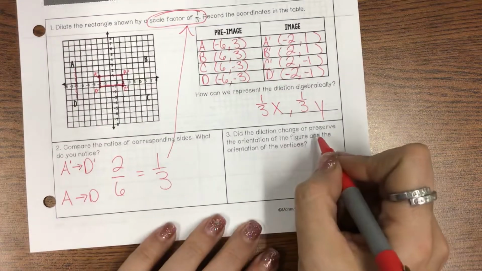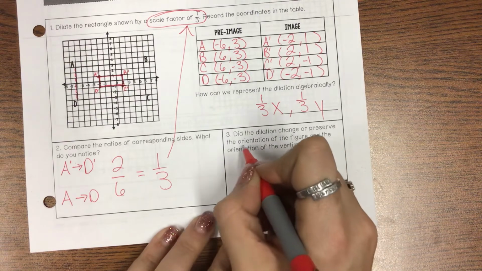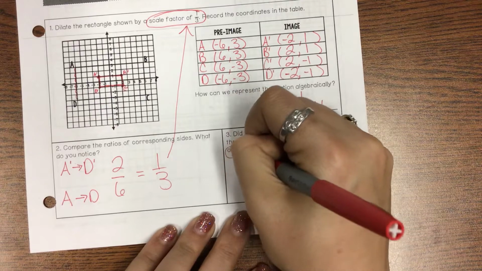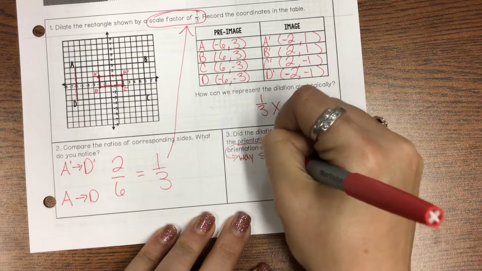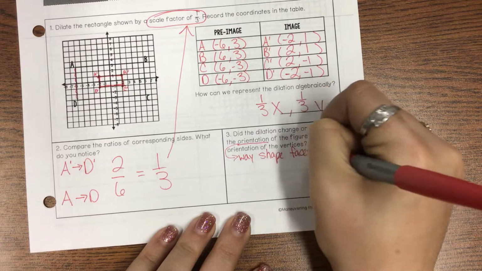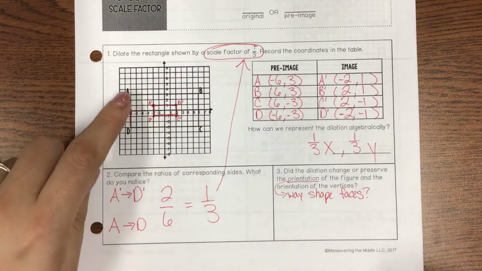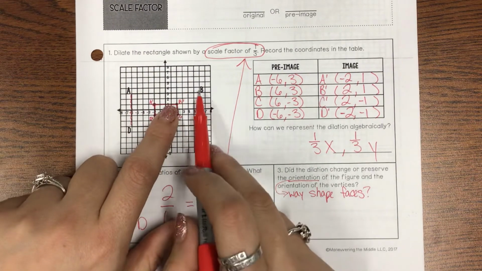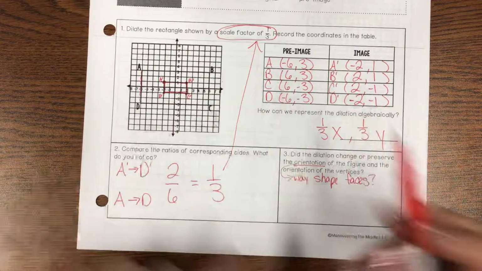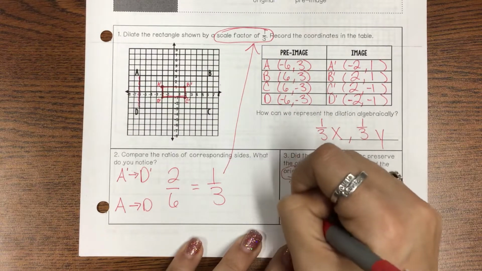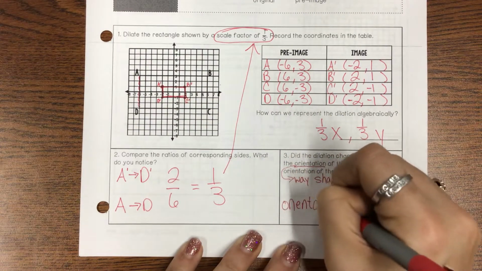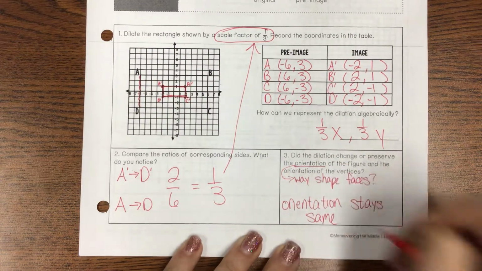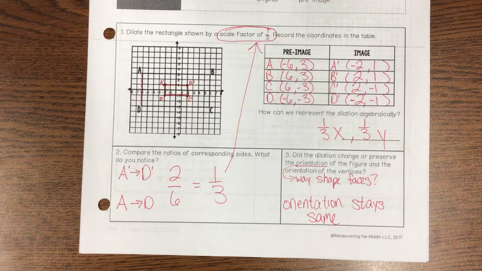Did the dilation change or preserve my orientation? Did it change the way the shape faces? If I look at A, it starts in the top left. A prime is in the top left. B starts in the top right. B prime is in the top right. So my orientation stays the same.